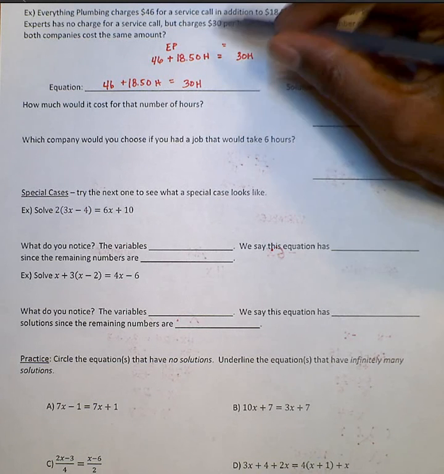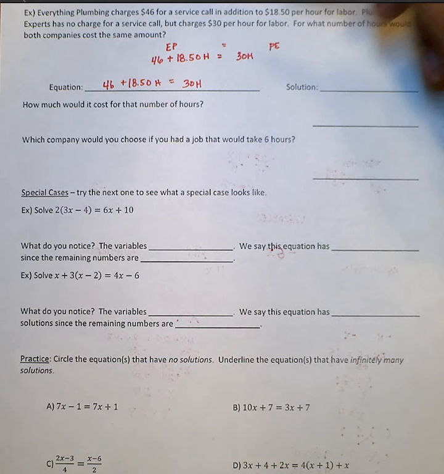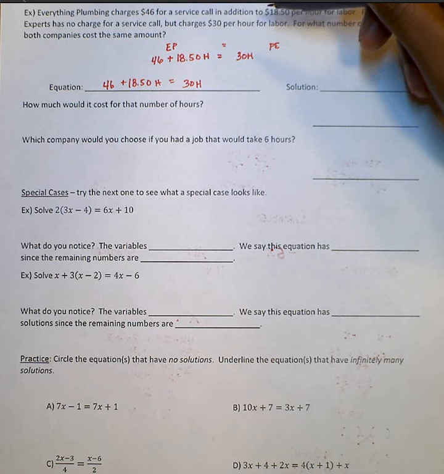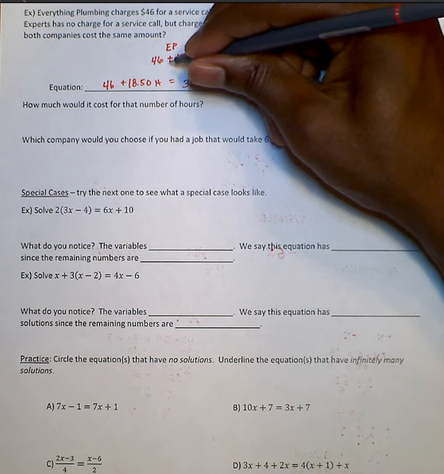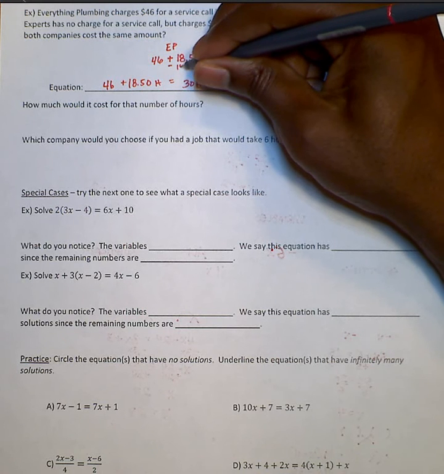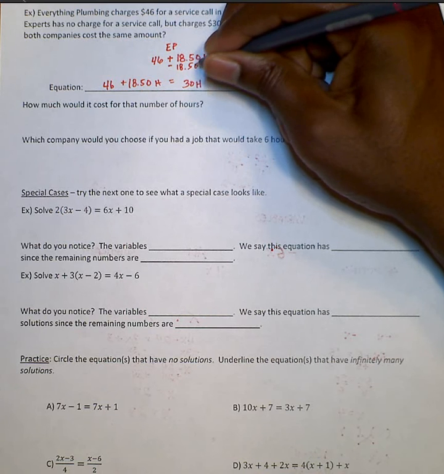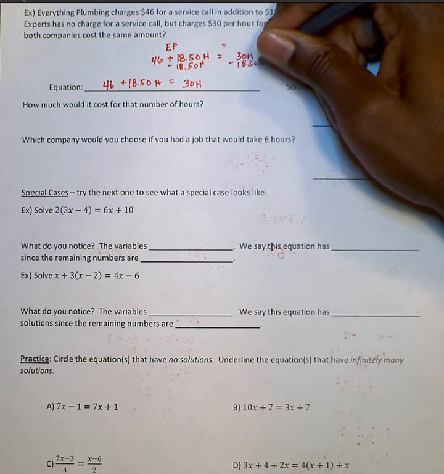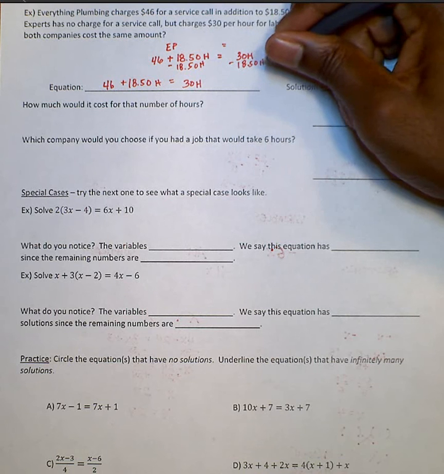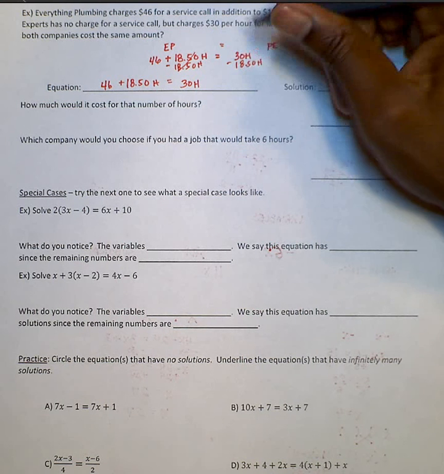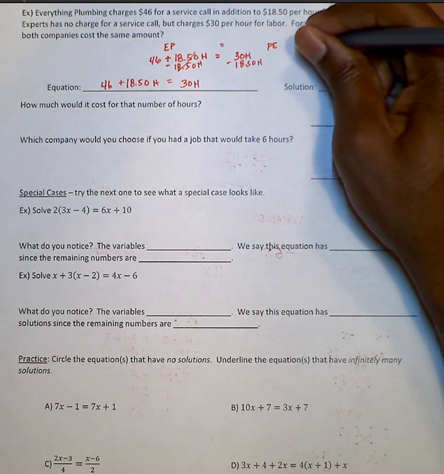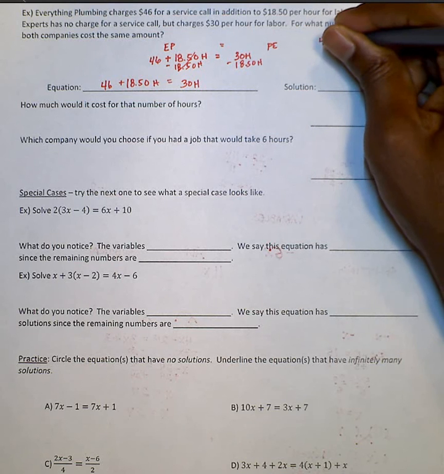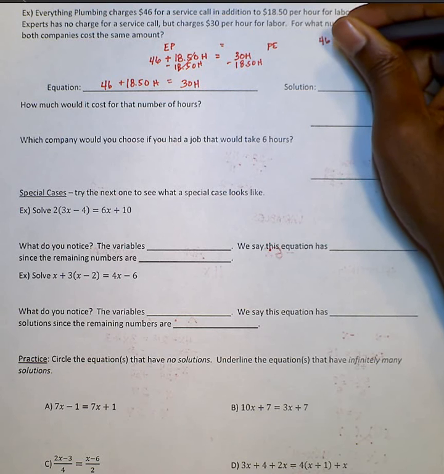Now, since we have this set up, it's just an equation that we can solve. And we will try to solve it the same way that we have been. Get the variables on the same side, and if possible, keep them positive. And we can do that. So I'm going to subtract 18.50H from both sides. And when I do that, I get 46 equals 11.50H.